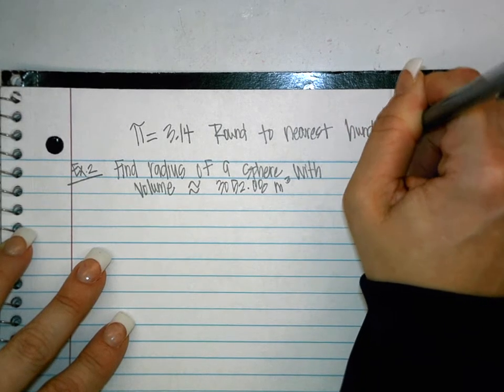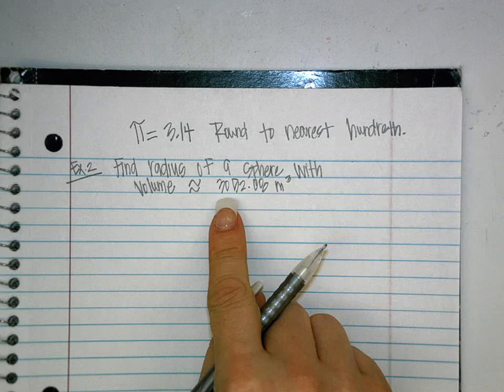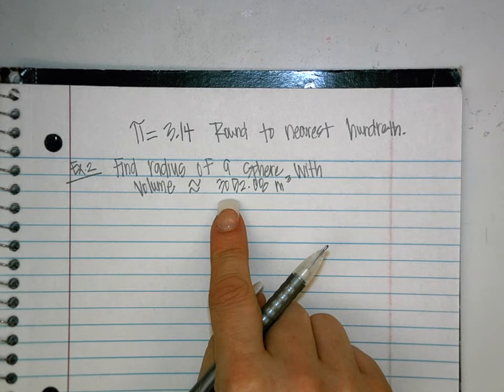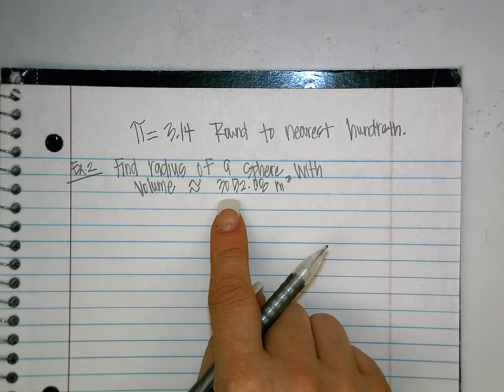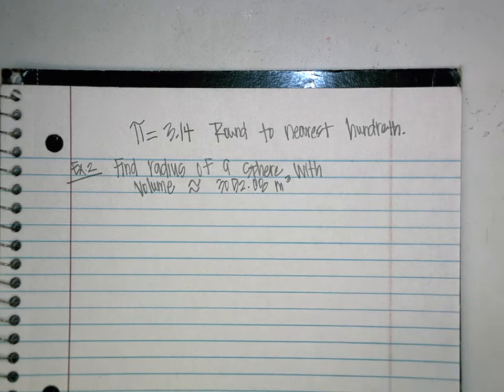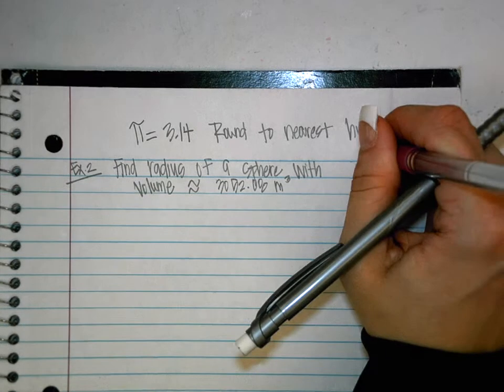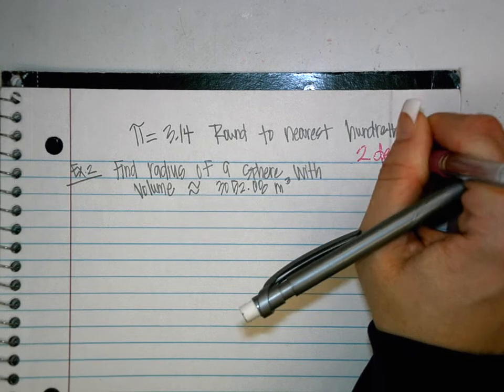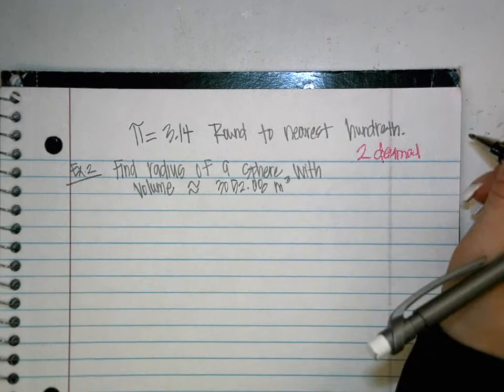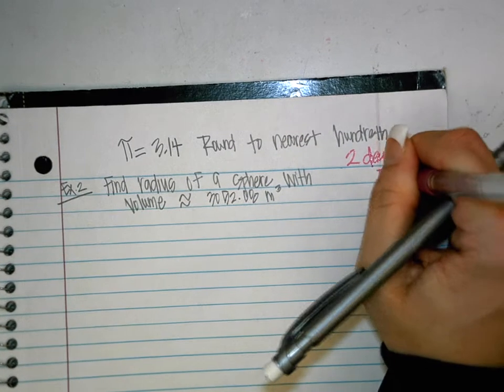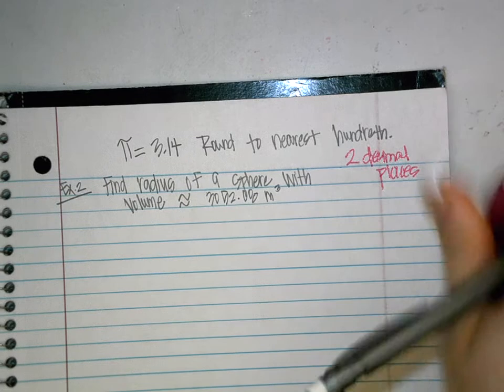What's that number? 3052.08 meters cubed. Round to the nearest hundredth. So if we're rounding to the hundredths, how many decimal places? 2 decimal places. So that's just like 2 numbers after the decimal? Yes. So 2 numbers after the decimal, right?